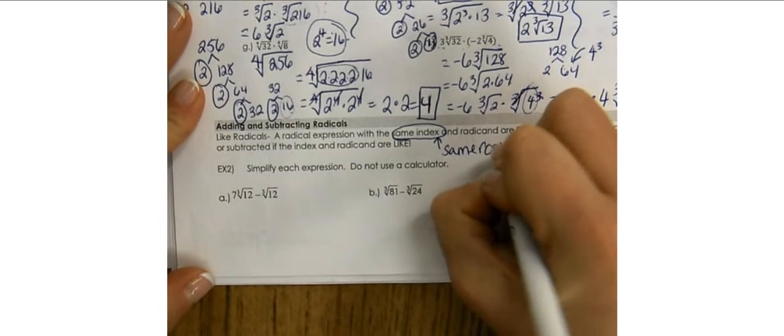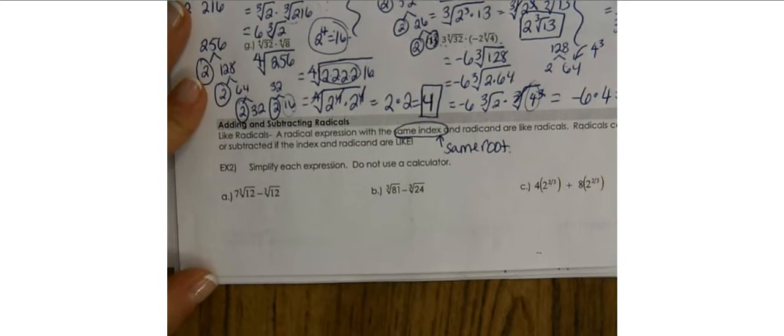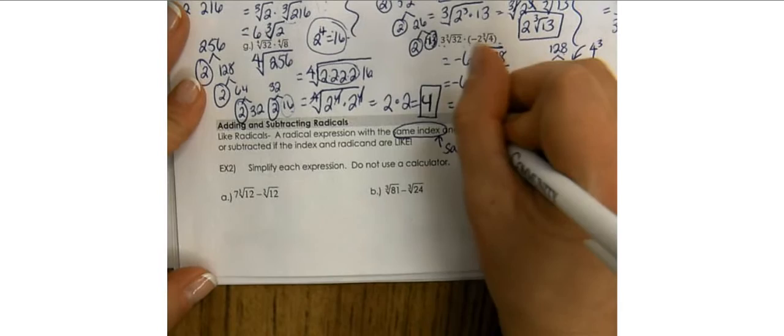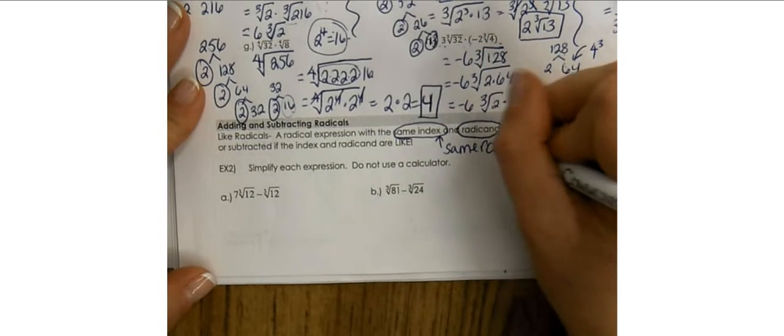So both of them are going to have a cube root, or both are going to have a square root, or whatever the root is, they're both going to be the same. Next, the radicand, or the stuff underneath, is exactly the same. So the same stuff underneath.